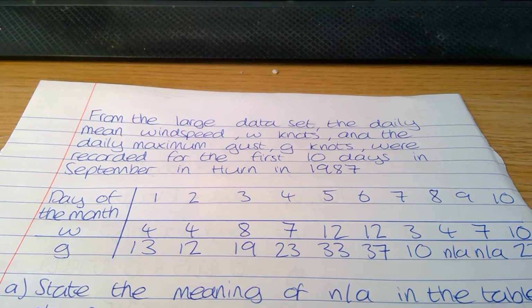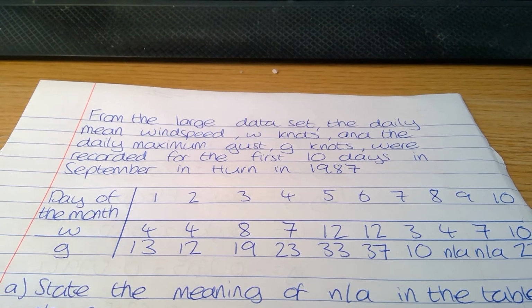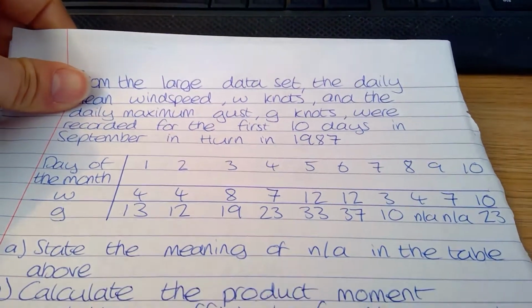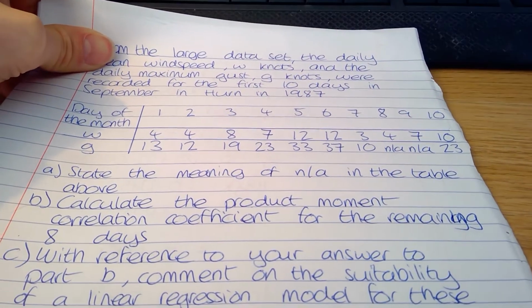So first of all, just make sure we know the difference between wind speed and gust. Mean wind speed is like the average wind speed for the day. It's averaging out how windy it's been. Whereas a gust, that's when you're walking along and you feel a gust of wind, it just kind of captures you. That's a moment, an instant, and so they're recording the maximum gust when we're talking about G.